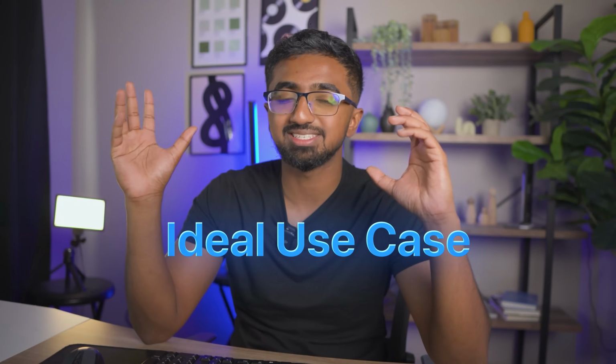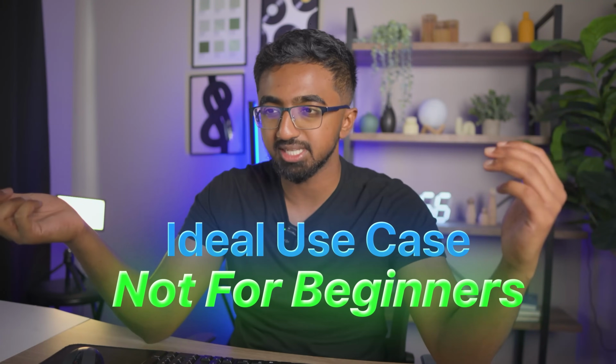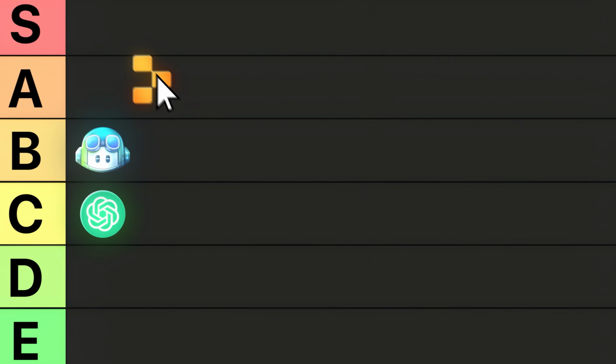Best fit ideal use case is, this is definitely something not necessarily for beginners. Obviously, beginners can use it and take advantage of it, but the true value is when you already know how to code and you're just trying to accelerate your workflows, you're trying to launch projects really quickly. If you're a complete beginner, this just hides so many layers and it's so abstract that I don't think you'll learn very well if you just use this. But overall, I'll put this in the S tier.